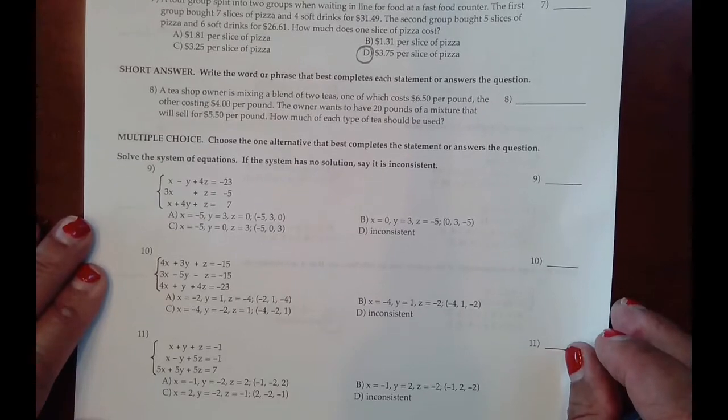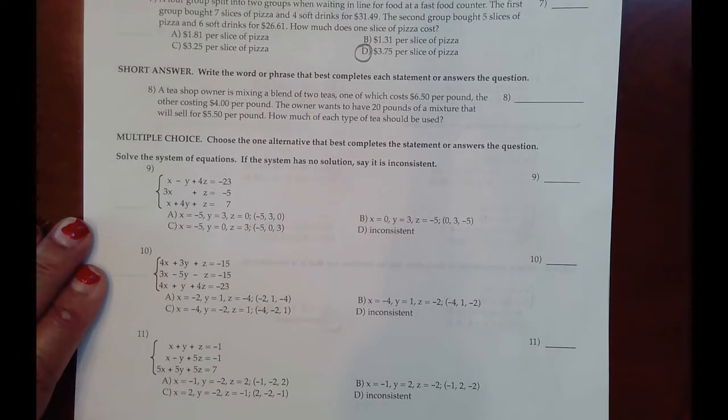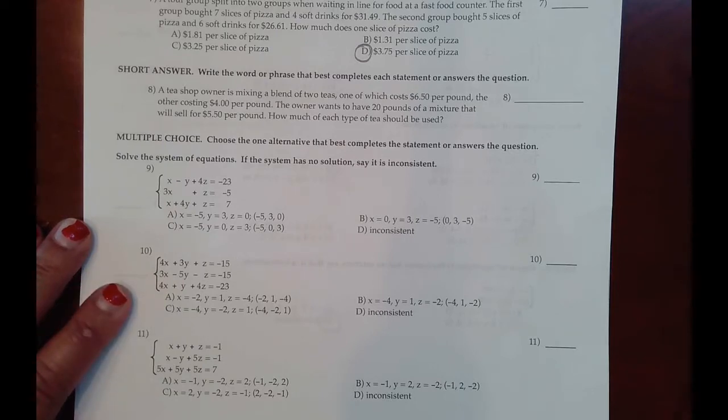Problem 8, sorry. A tea shop owner is mixing a blend of 2 teas, one of which costs $6.50 per pound, and the other tea costs $4 per pound. The shop owner wants to mix the more expensive one with the cheaper one in order to come up with a blend that will have a price in between those two. The owner wants to have 20 pounds of the mixture that will sell for $5.50 per pound. And you can see that price is in between $6.50 and $4, which makes sense because you're mixing something more expensive with something cheaper. How much of each tea should be used?